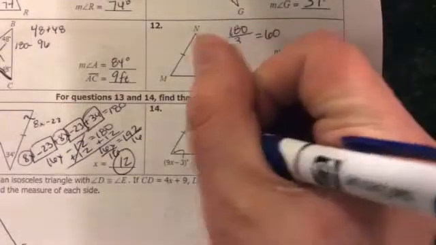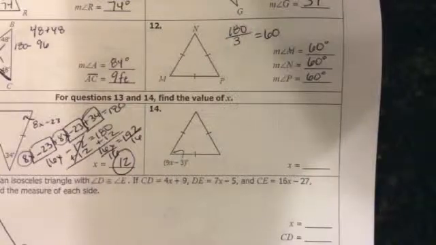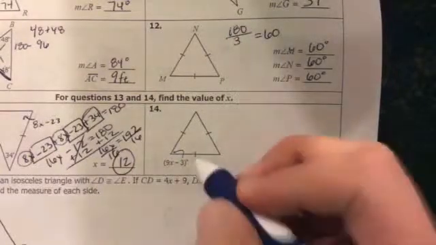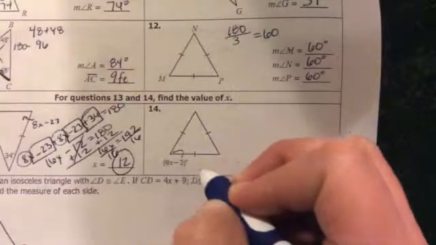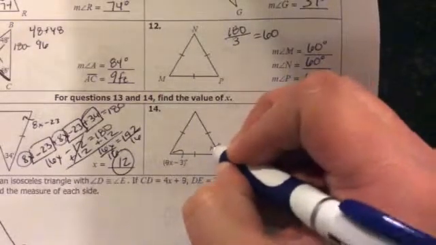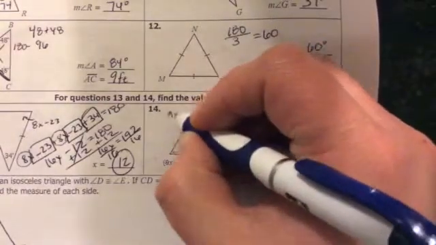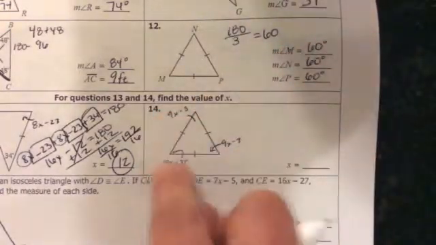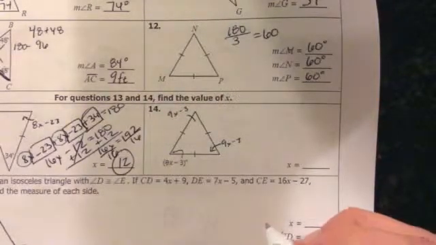Now what we know here is we have an equilateral triangle, meaning all angles are the same. There's 2 different ways to think about this. I do know that each angle equals 60, so I could say 9x minus 3 equals 60. I could also say, since they're all 9x minus 3, I could say that plus that plus that equals 180. So I'm going to do it both ways to show you that it's the same thing.